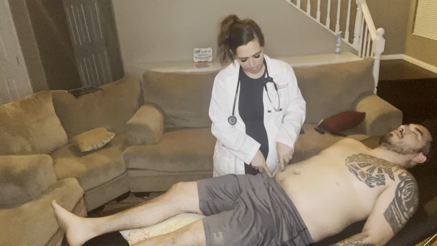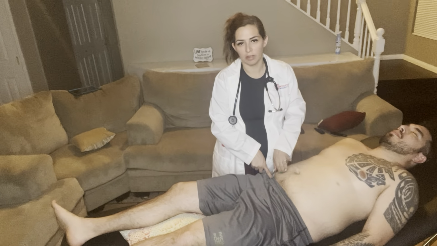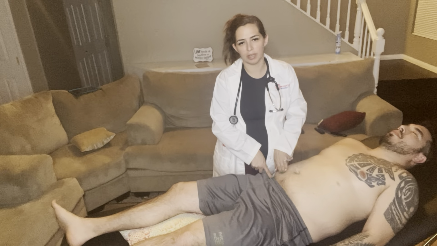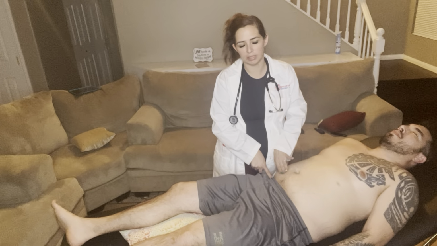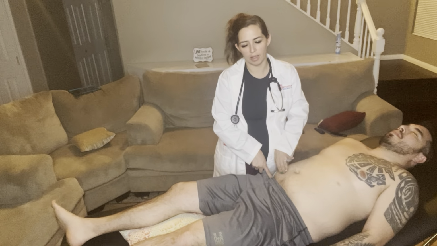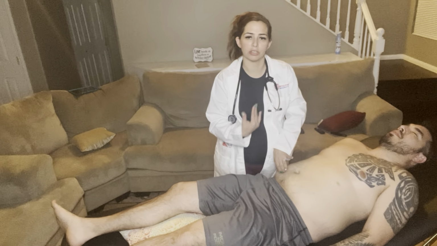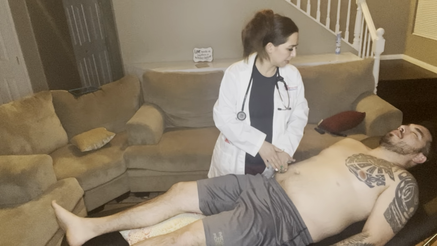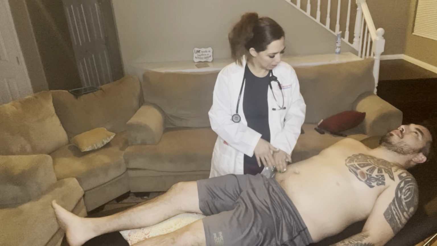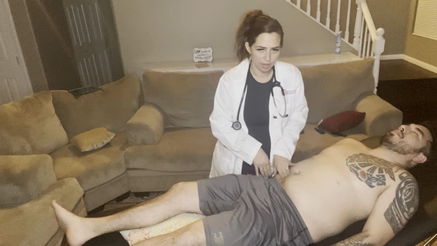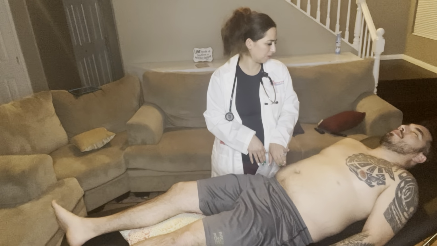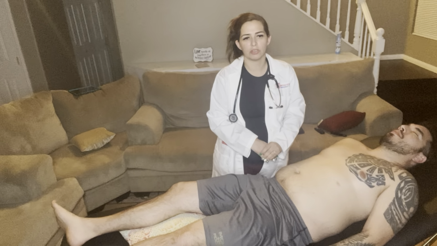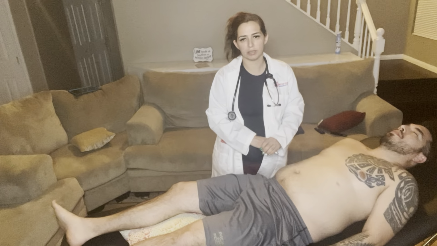So right in the middle, you'll find the appendix. I'm going to press down, so if you feel any tenderness or pain, let me know, okay? Any tenderness? No. So there's a negative McBurney's.